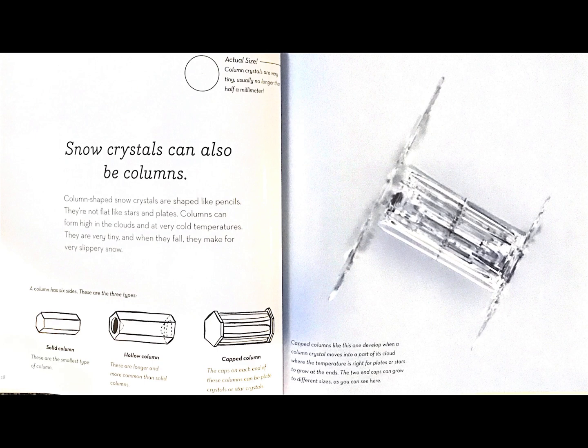So once again, do you see that actual size, how small that is? That's why we also don't see those, because they're so small. They'd use a microscope to zoom in on these snow crystals. Capped columns like this one develop when a column crystal moves into a part of its cloud where the temperature is right for plates or stars to grow at the ends. The 2 end caps can grow to different sizes.